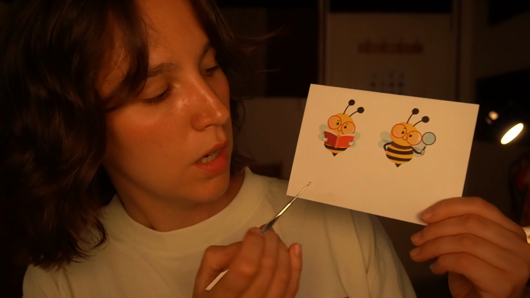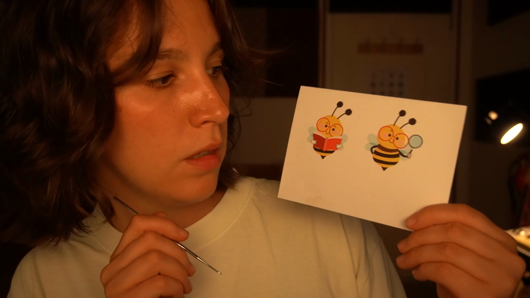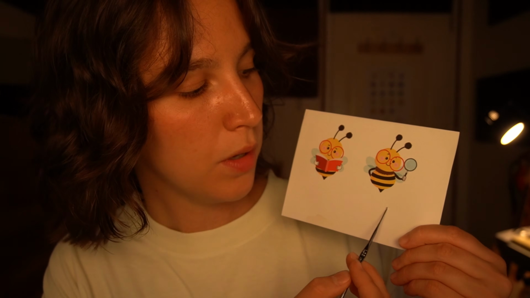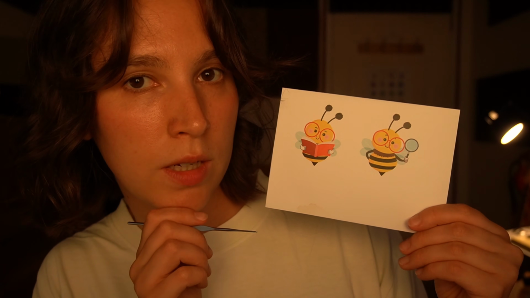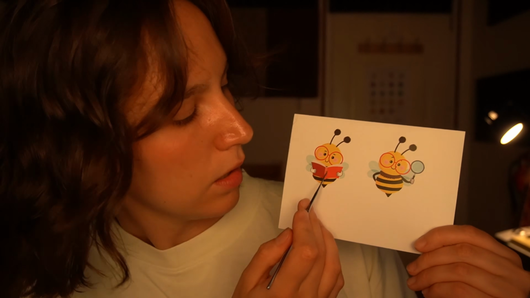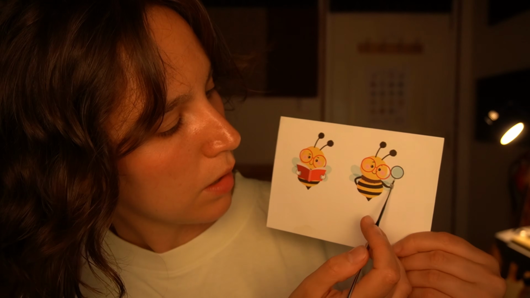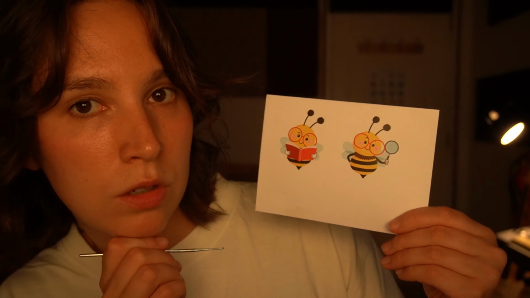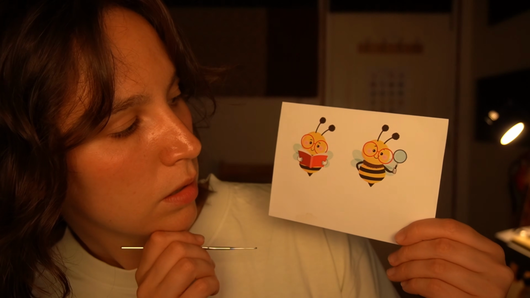Good. Now, can you please tell me the difference between these two bumblebees, or perhaps honeybees? The exact type of bee is unclear, but please tell me the difference between bee number 1 and bee number 2. Any differences that you may notice? Good. Yes, this bee has a book. This bee has a magnifying glass. Is there anything else that you can notice?